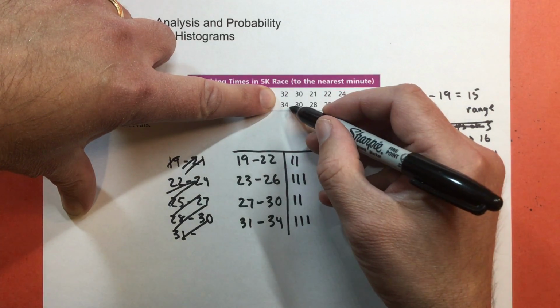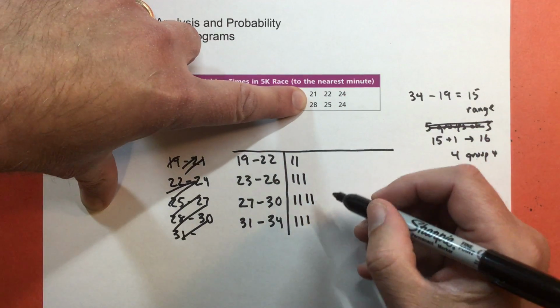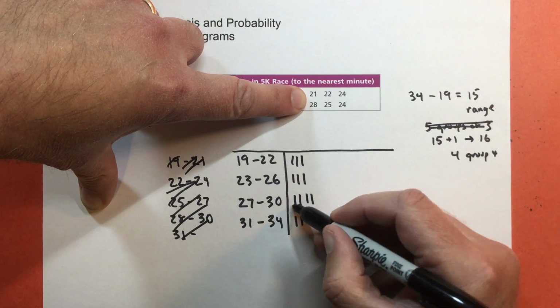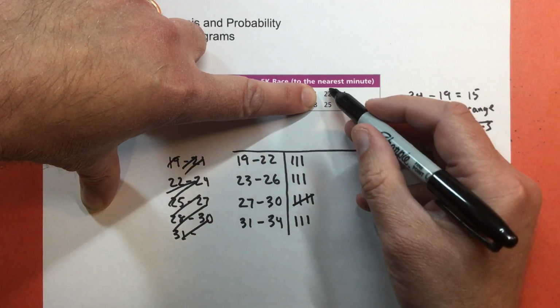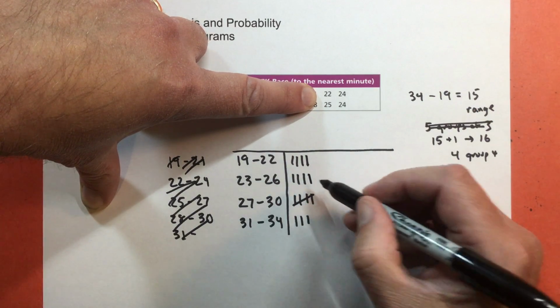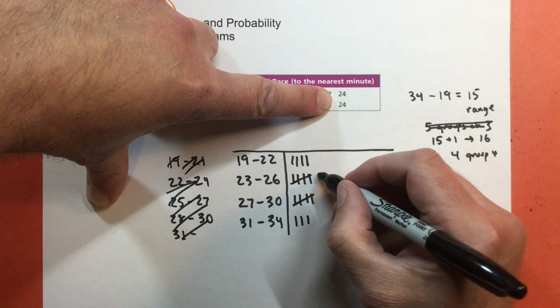Or 32 and 34 is what I meant to say. 30 and 30, 21 and 28, 21's here, but 28 would be here. Let's make 5. 22 and 25, 22 would be here, and 25 would be here. 24, 24 would both be there.